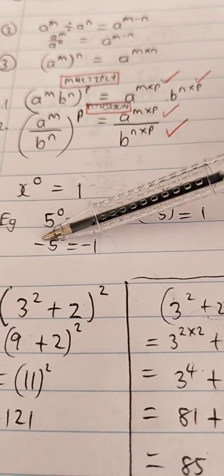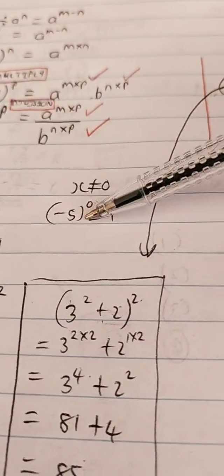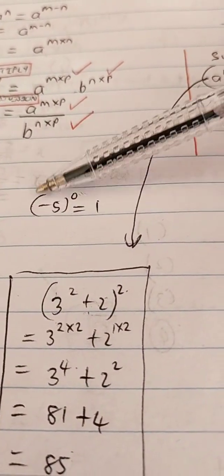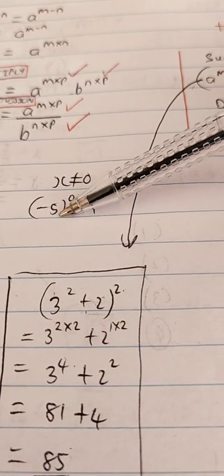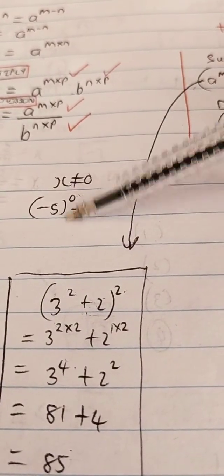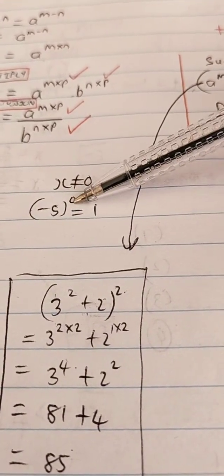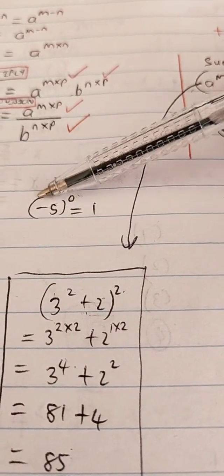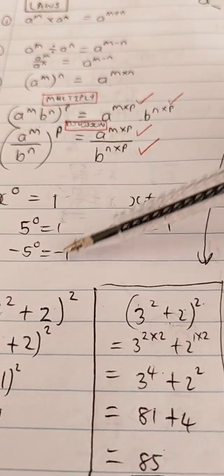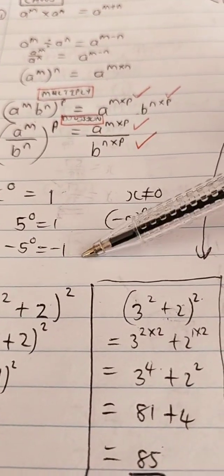To the negative sign. Okay? Here, the 0 exponent applies both to the sign and to the numerical value because it is inside a bracket. This 0 is outside, and this 0 applies to everything inside the bracket. So that's why here the answer is positive 1, as opposed to here the answer being negative 1.